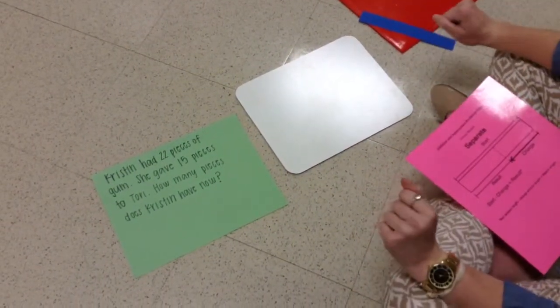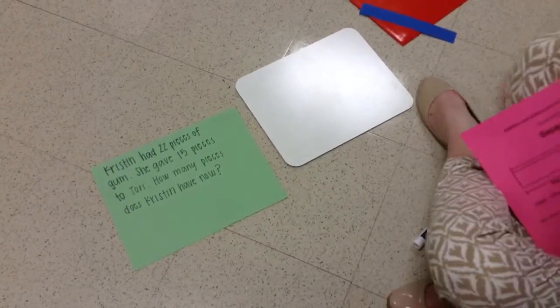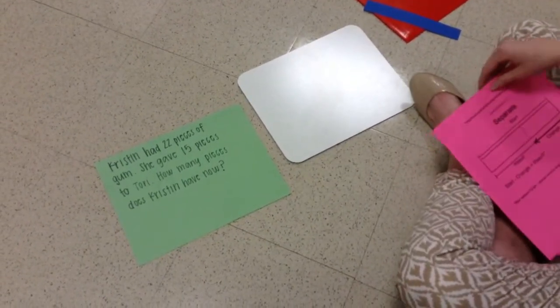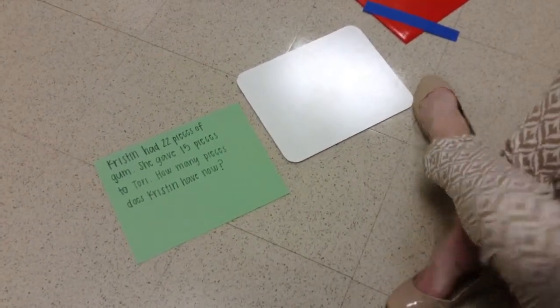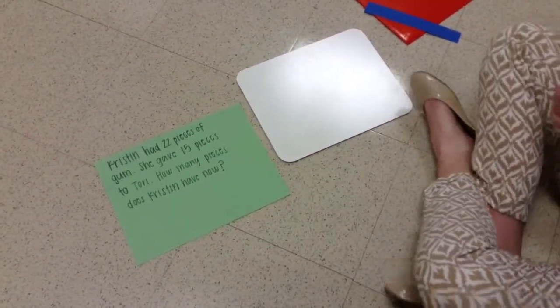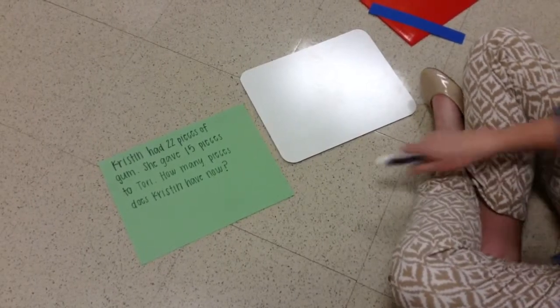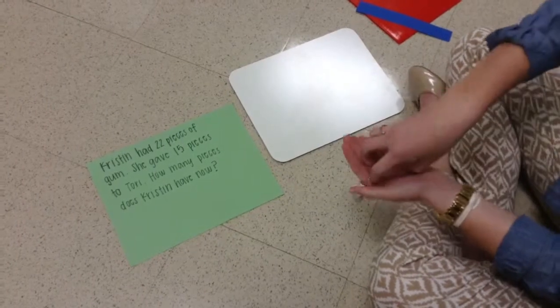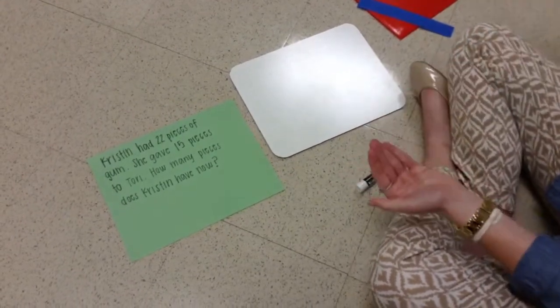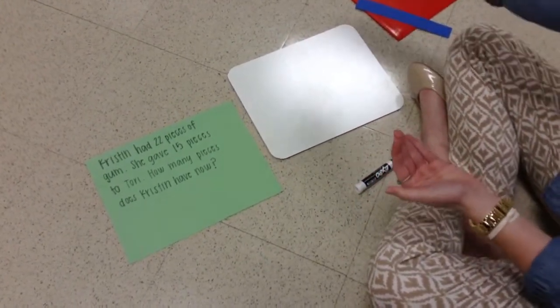Alright, second grade, today we're going to look at different addition and subtraction problem types. So, let's look at this problem. Kristen has 22 pieces of gum. She gave 15 pieces to Tori. How many pieces does Kristen have now? So, she started out with 22 pieces of gum, and she took away 15 pieces and gave them to Tori.